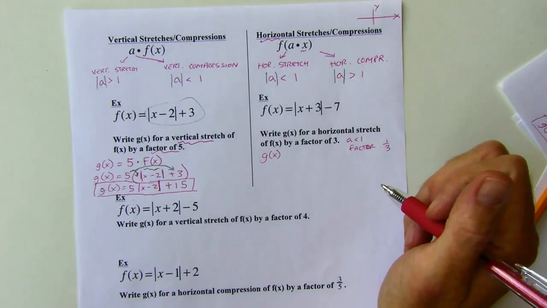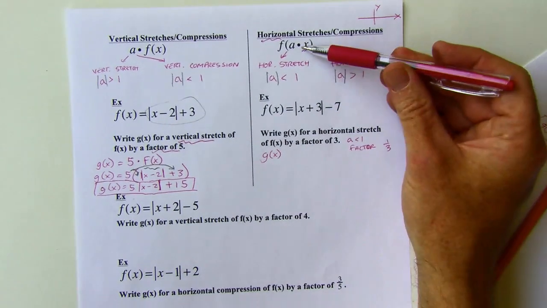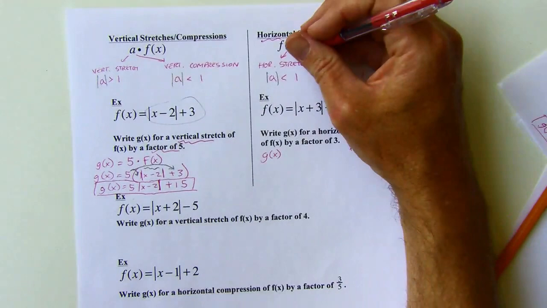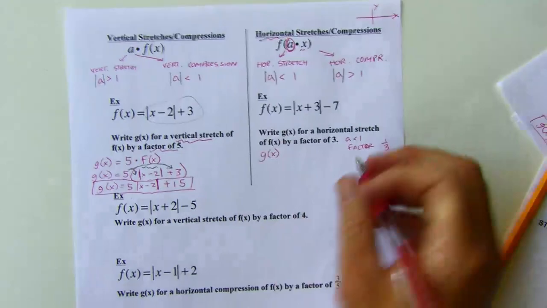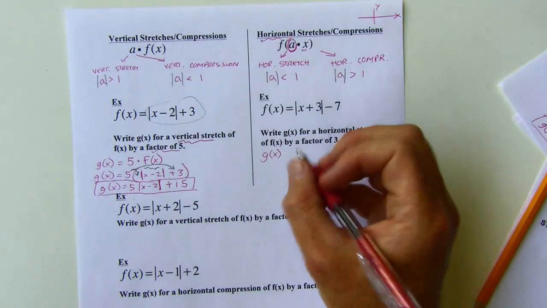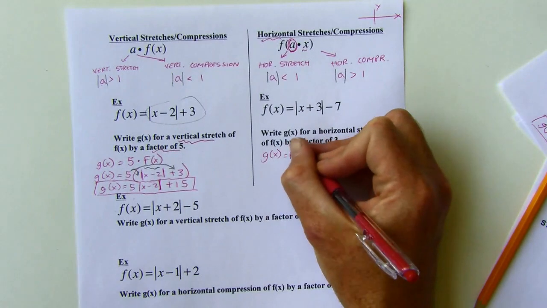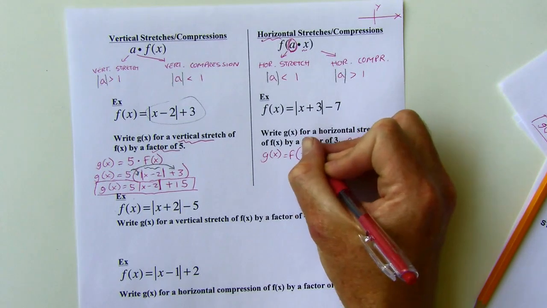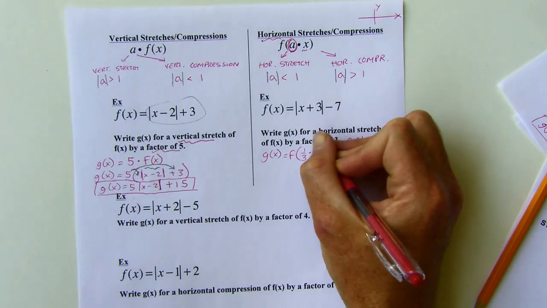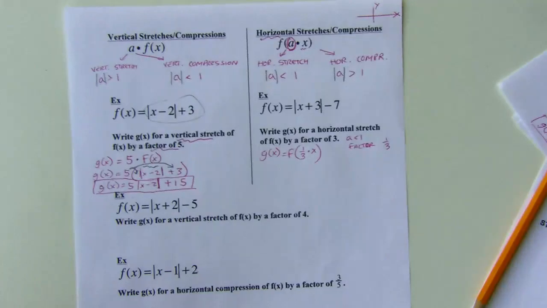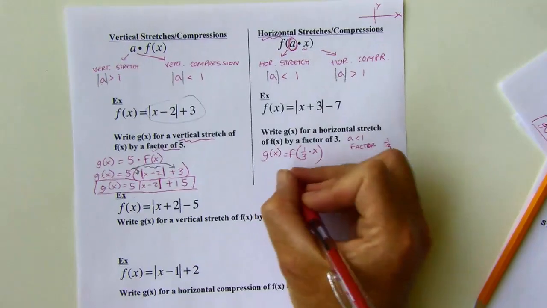So then I'm thinking, what do I want to do? This is really where I put the factor. So g of x is going to equal f of 1/3 times x.